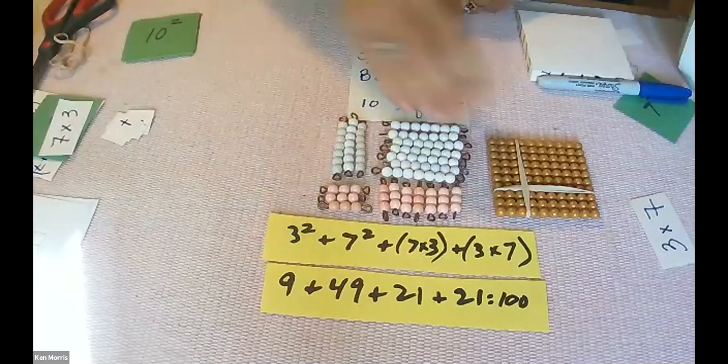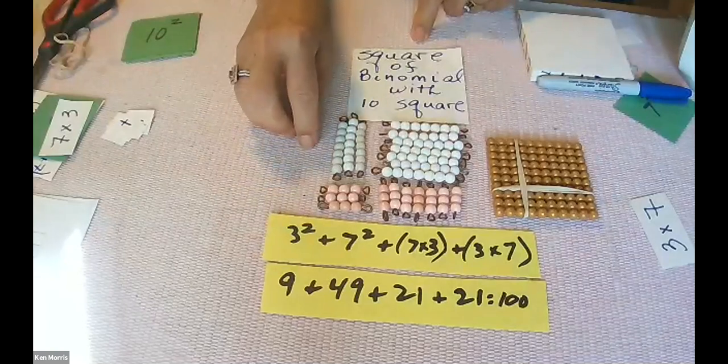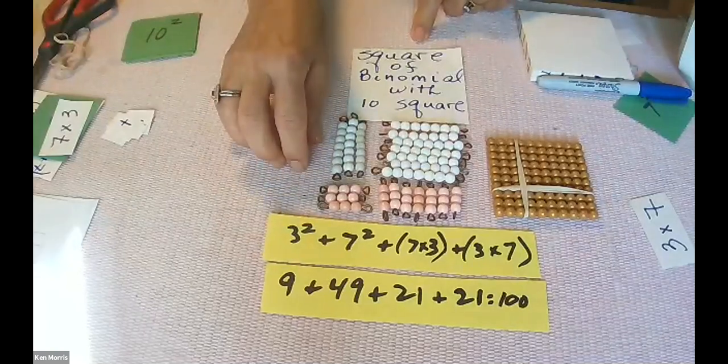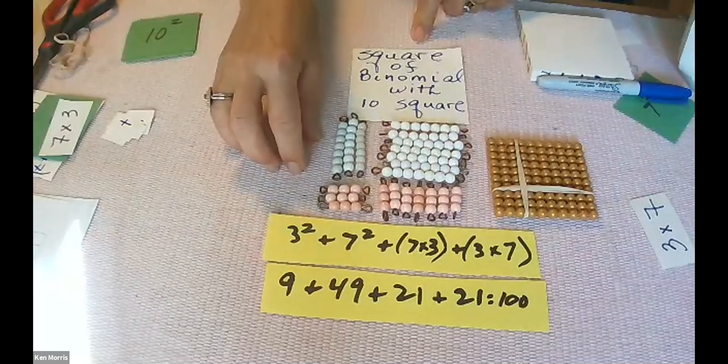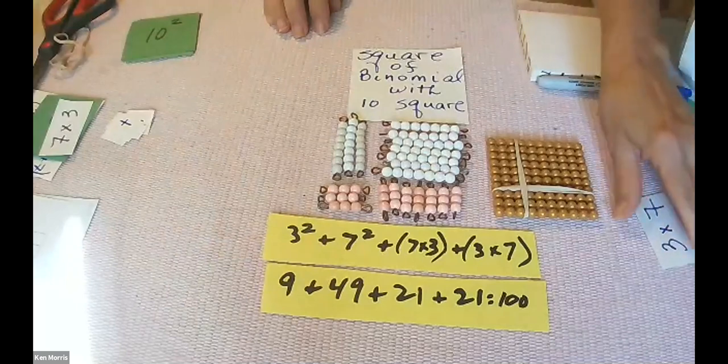I want you to draw the 10 square with the rubber bands. I want you to draw the 4 shapes that we made with the correct colored pencils. And I want you to write the equations showing that you get 100.